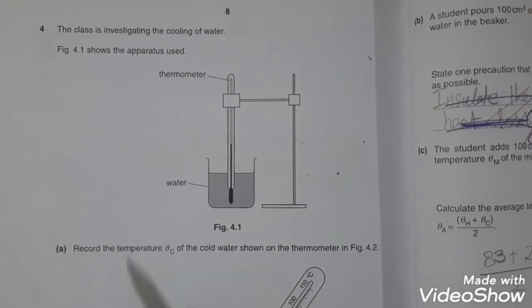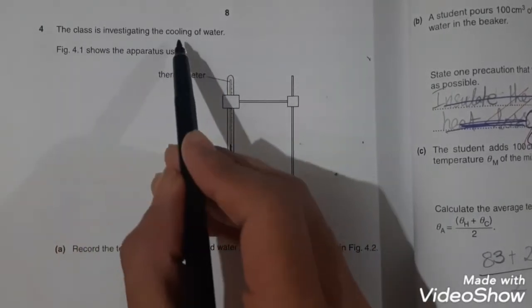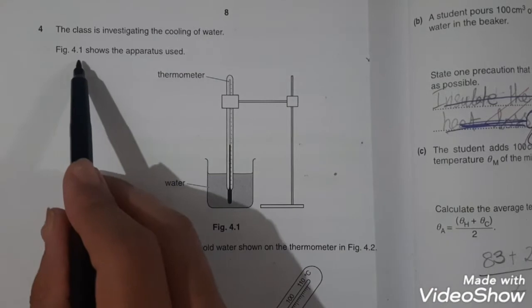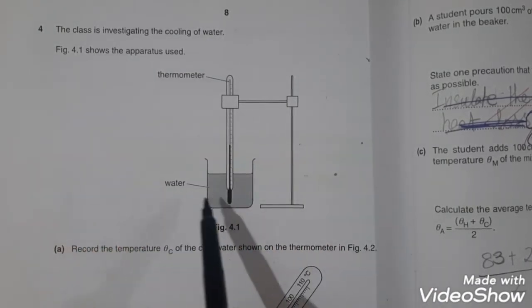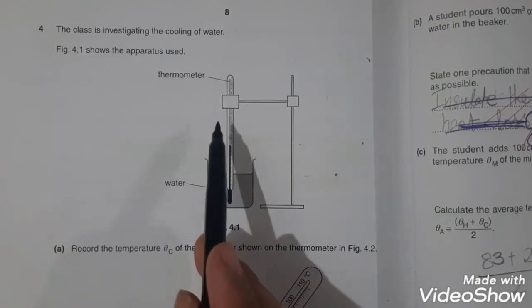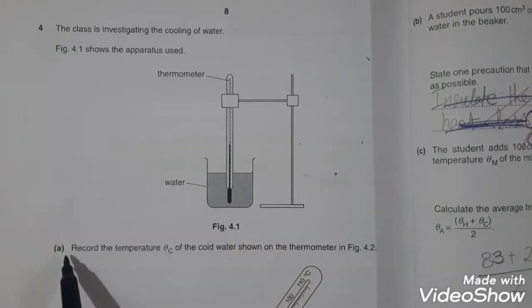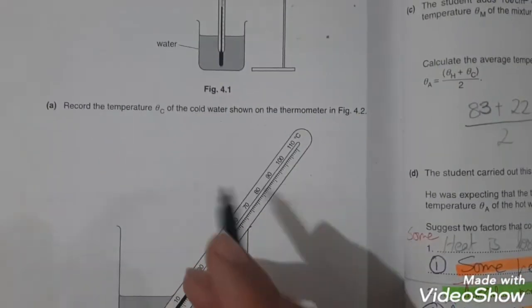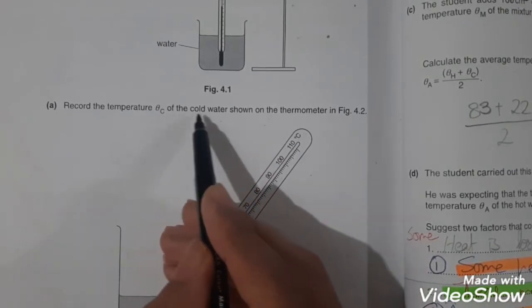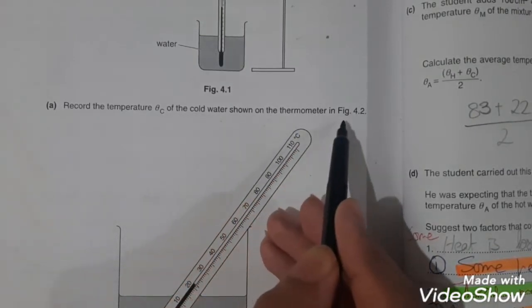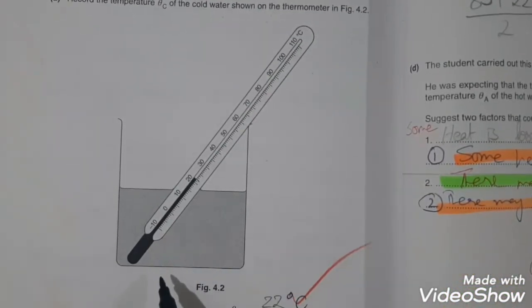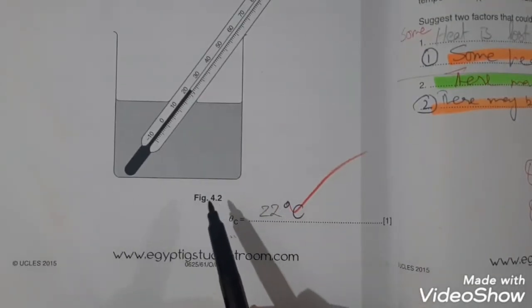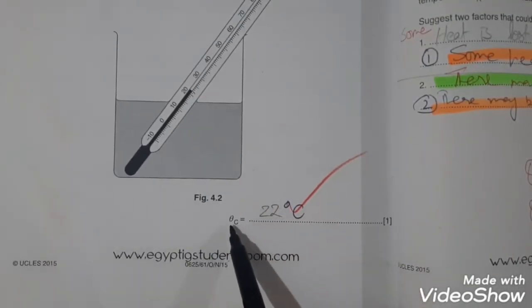Question 4 states the class is investigating the cooling of water. Figure 4.1 shows the apparatus used. So this is a thermometer and water with the clamp holding the thermometer. Then part A states record the temperature θc of the cold water shown on the thermometer in figure 4.2. So this is a thermometer placed in the beaker in figure 4.2, and so we have to record the temperature θc.